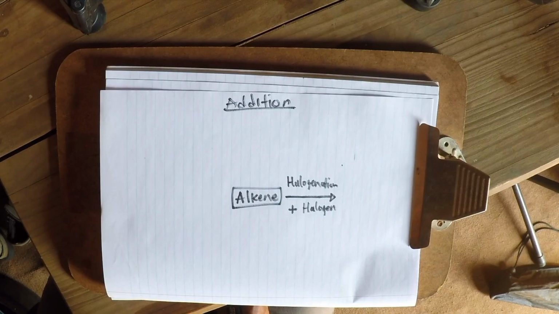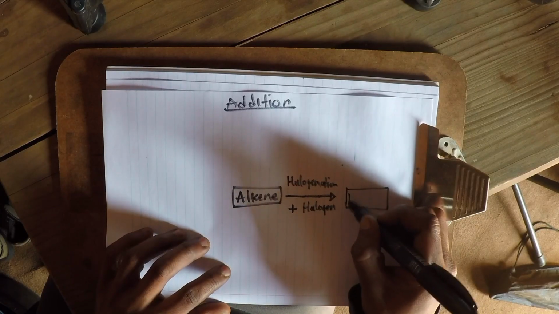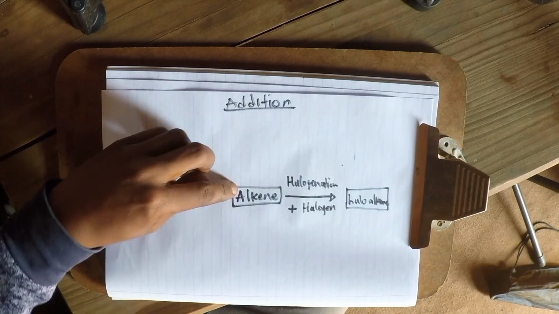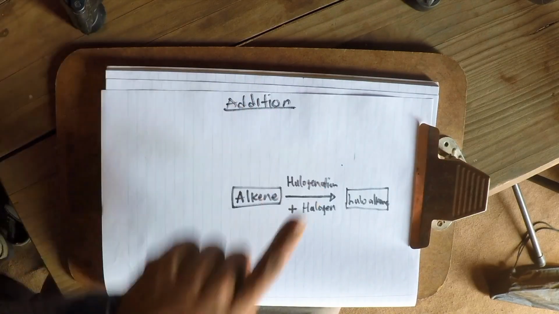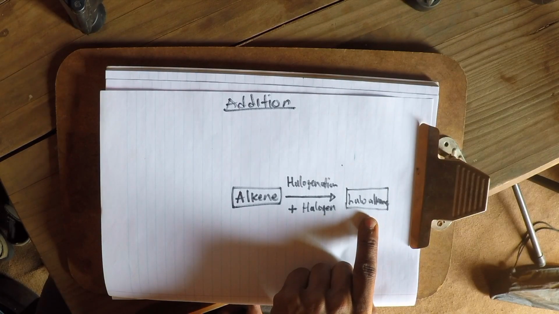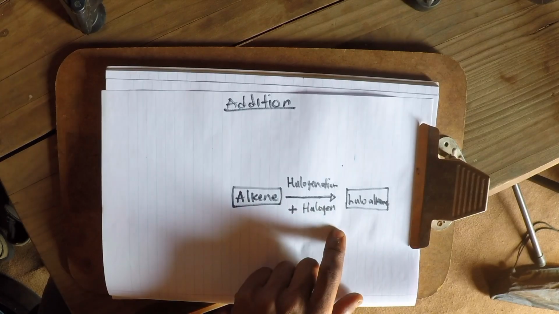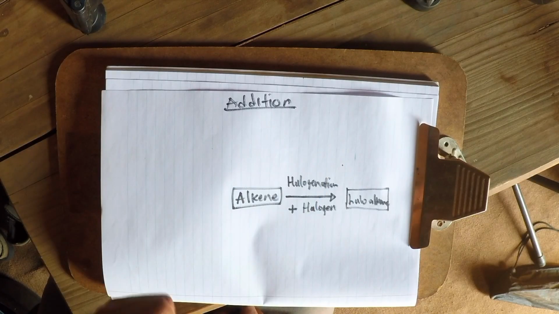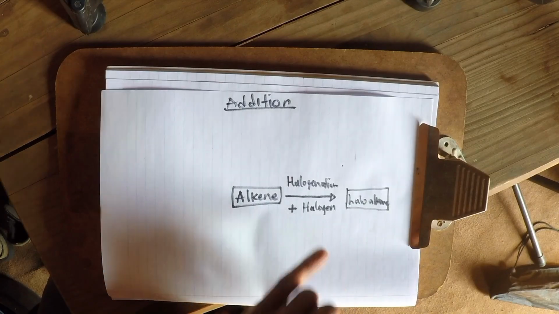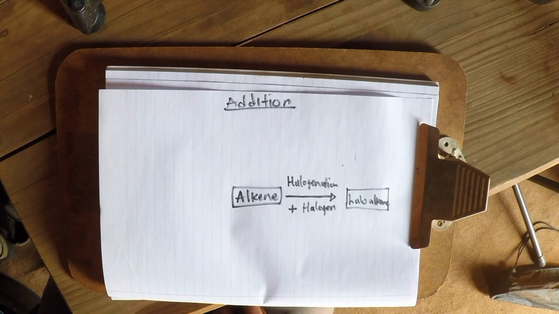And when you do halogenation, your product will become a haloalkane. Alkene undergoes halogenation if you add a halogen to it, and then your product will become a haloalkane. So that's one addition process that you can see, and how you can identify it from any angle. These are all the factors. To know that it's halogenation, is the reactant an alkene? Are you adding a halogen? Is your product a haloalkane? If those fit, then the process is halogenation.